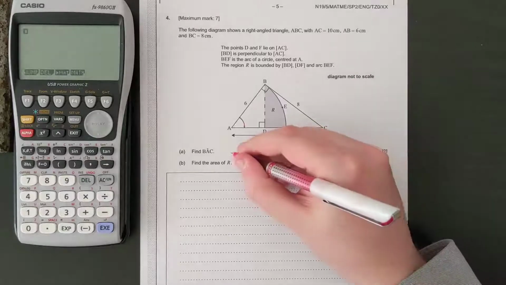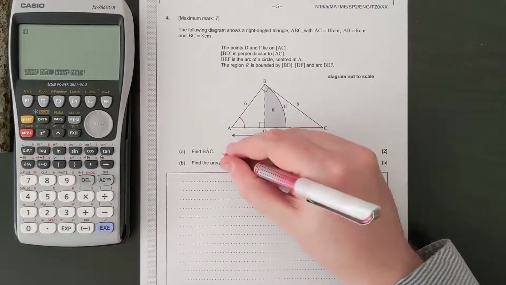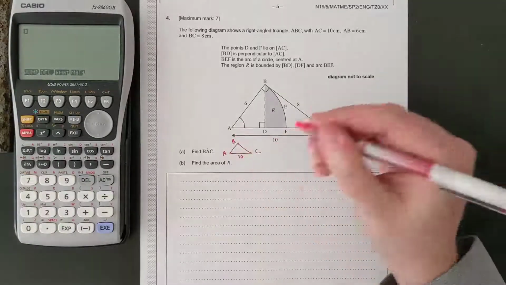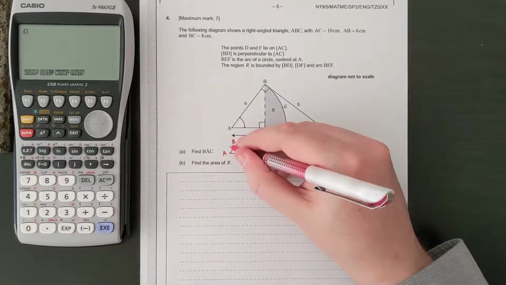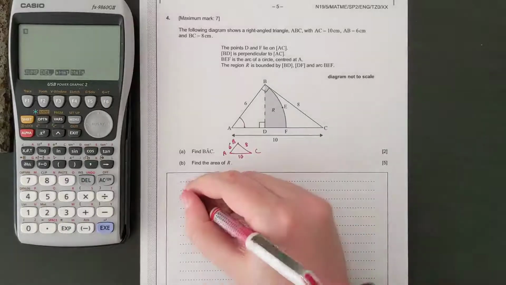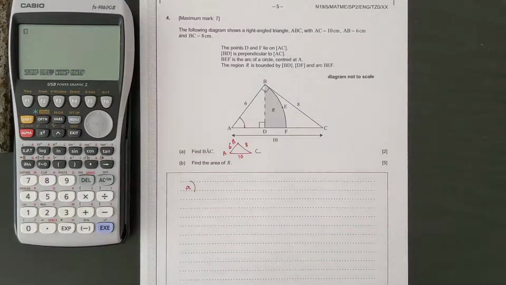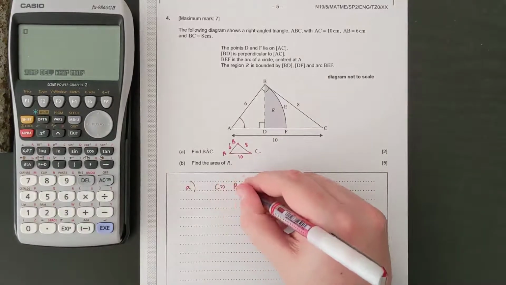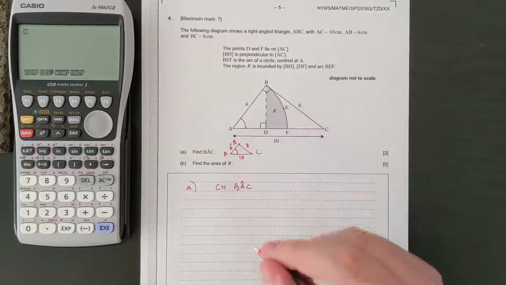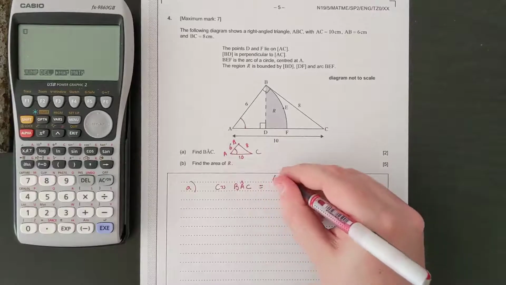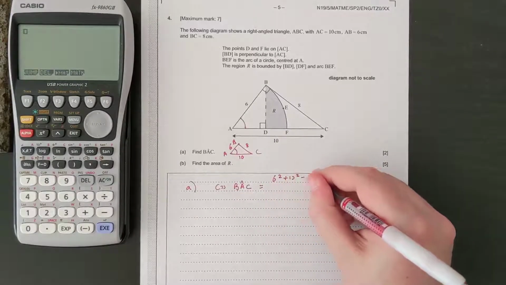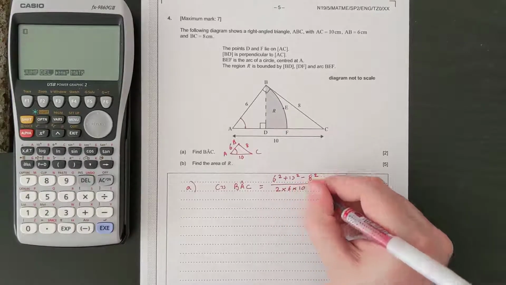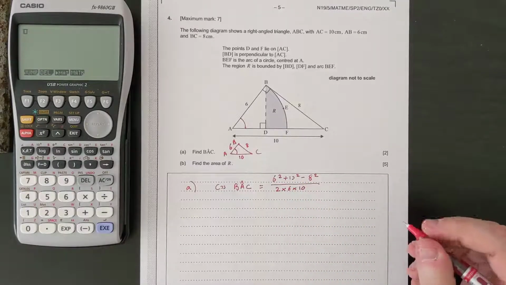I can just redraw that to make it a bit clearer for myself if I need to do that. So I have A, B, C, AC is 10, BC is 8, and AB is 6. And so to find BAC, I'm going to use my cosine rule. So cosine BAC, that's this angle here, is equal to 6 squared plus 10 squared minus 8 squared all over 2 times 6 times 10. That's given in your formula book.